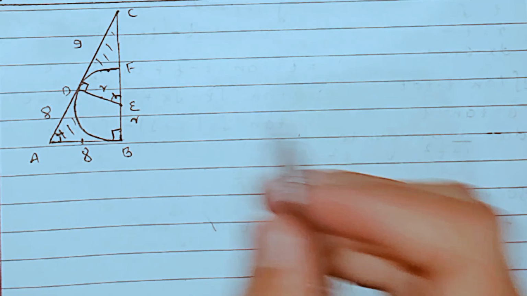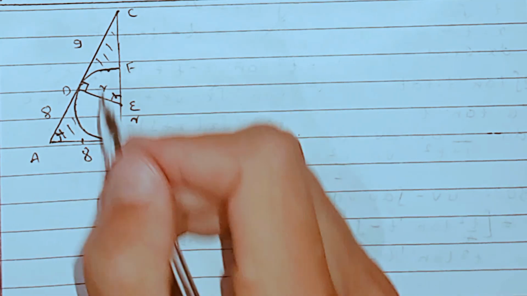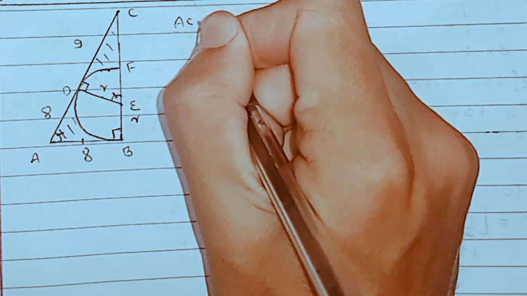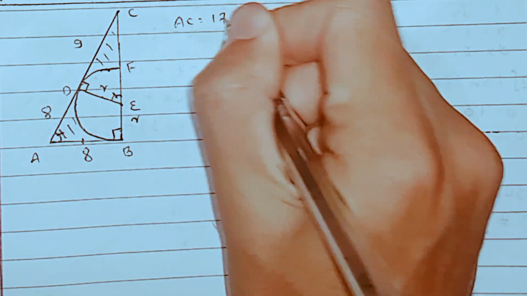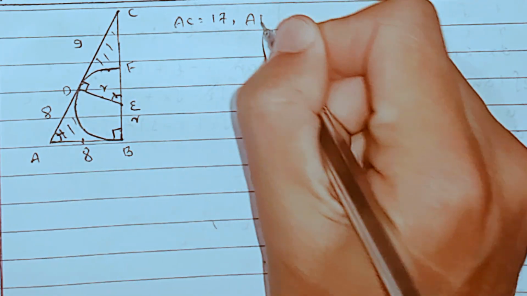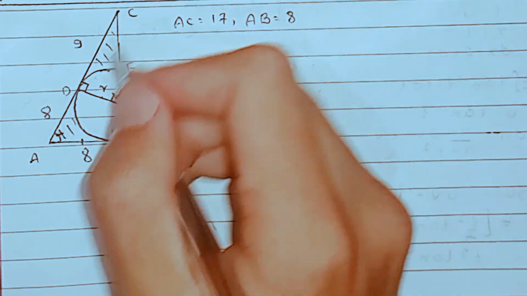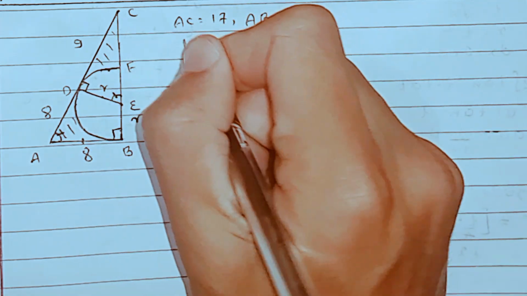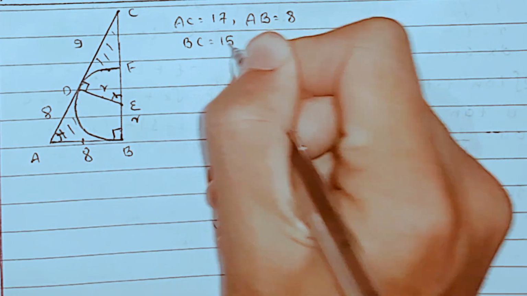Now this AC is equal to 8 plus 9, 17, and AB is equal to 8. So by using Pythagoras theorem we get the value of BC to be 15 units.